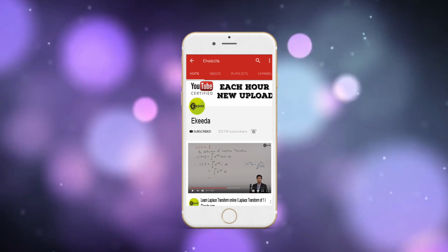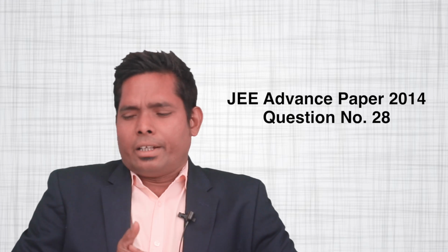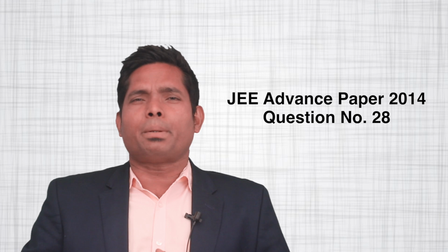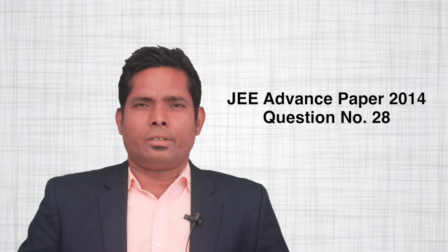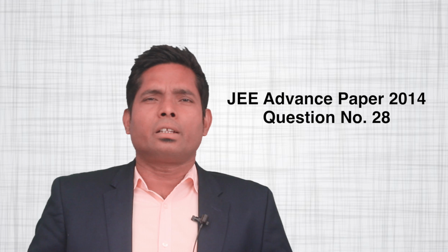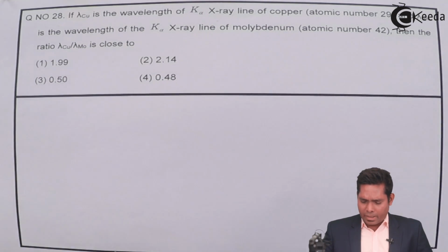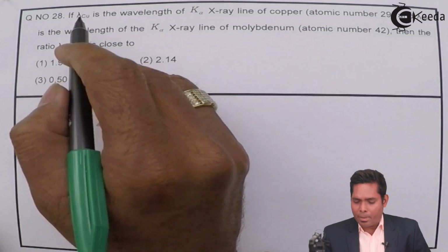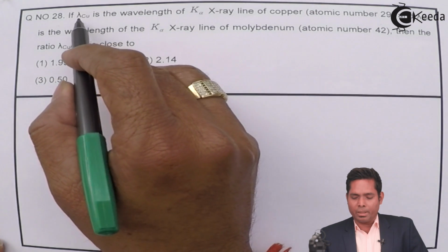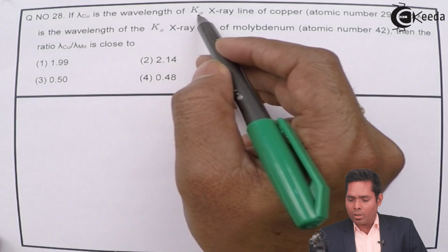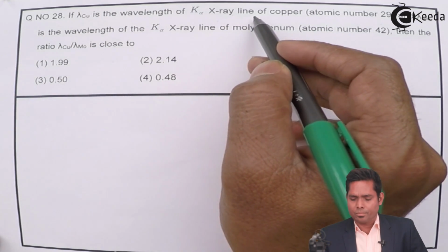Hello students, let us start question number 28 of JEE Advanced 2014 Physics Paper 2 Code 8. So let us solve the next question, that is question number 28. Friends, question number 28 says that if lambda Cu, that means lambda for copper, Cu stands for copper, is the wavelength of K alpha X-ray line.